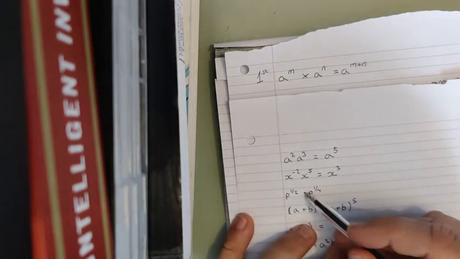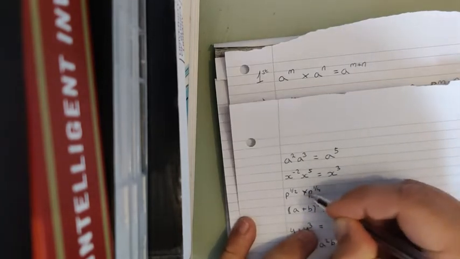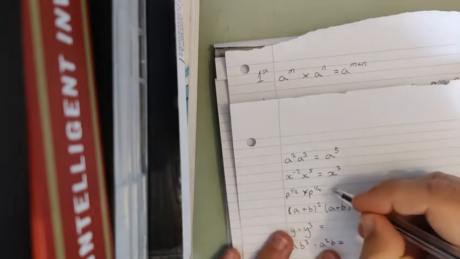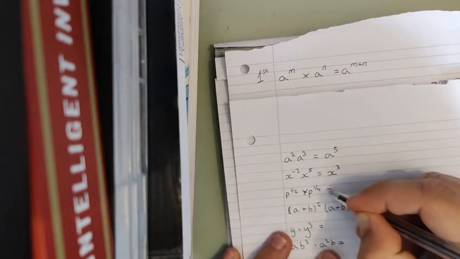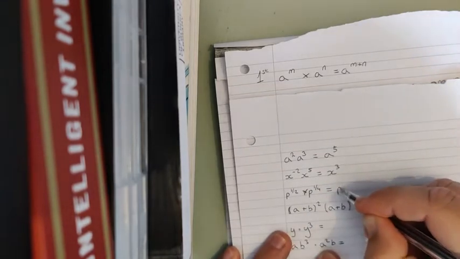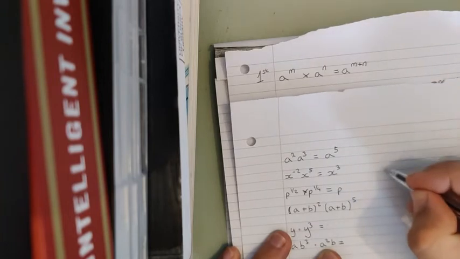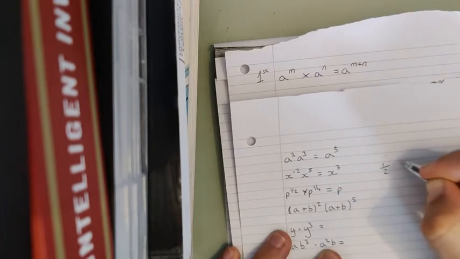This dot is the same as a multiplication sign, and you'll see that quite often, so it's important to know that. So both p and p, that can be rewritten as 2 over 4. They're the same thing.